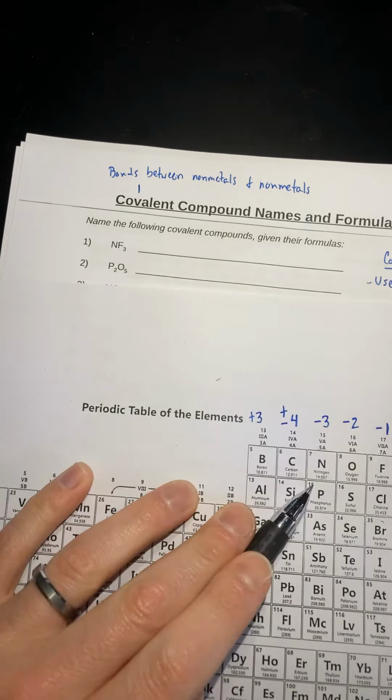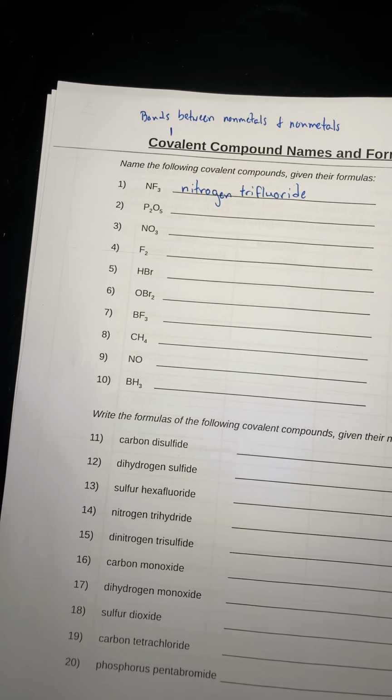So NF3 is going to be nitrogen trifluoride. Oh, it's tri because it's a 3. Yes. Now, the real challenge comes when you start getting ionic compounds and covalent compounds mixed together, and you have to keep the rules straight. Covalent, you use prefixes. Ionic, you do not. You have to be able to recognize which is which.